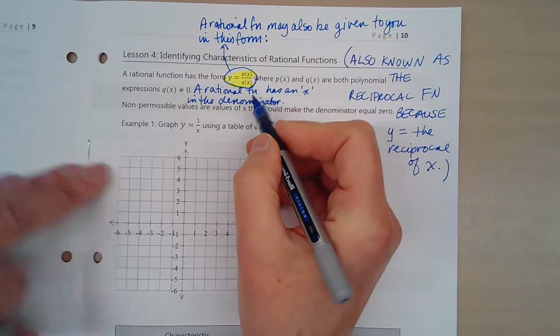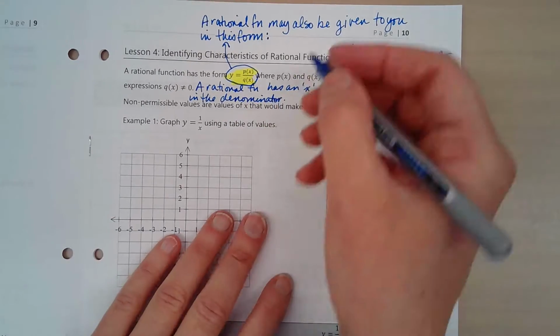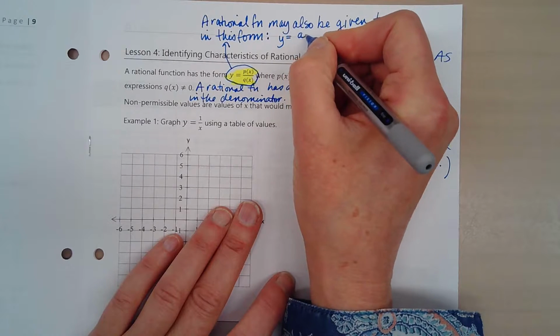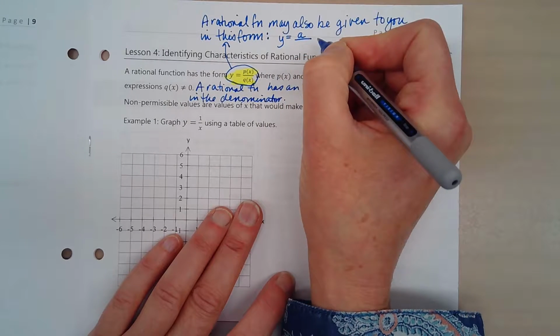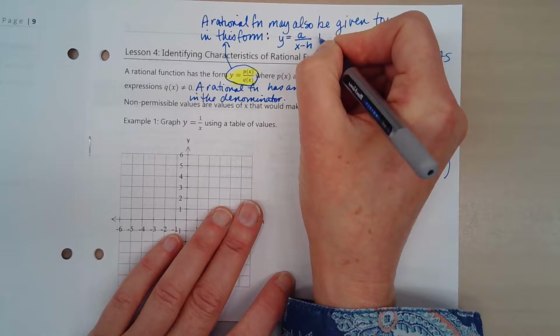Okay? So you can be given a polynomial over a polynomial, or it could be given to you like this: y equals a over x minus h plus k.